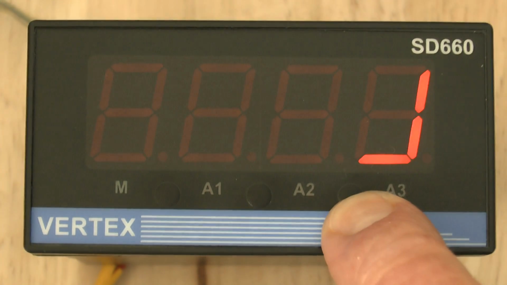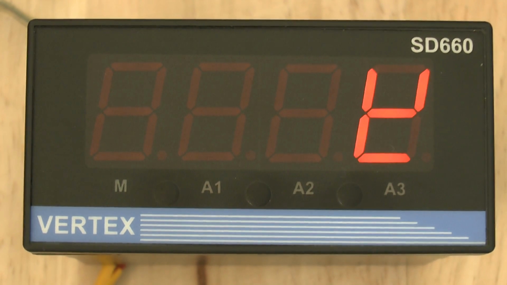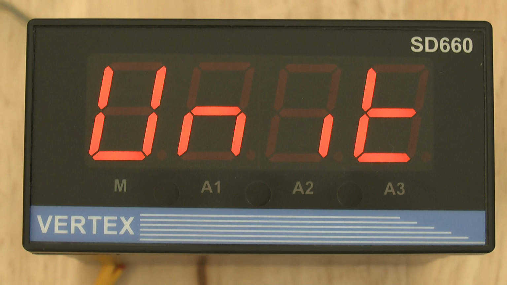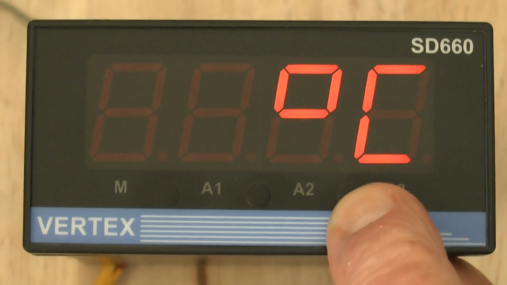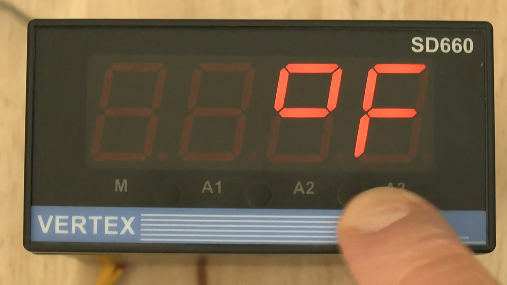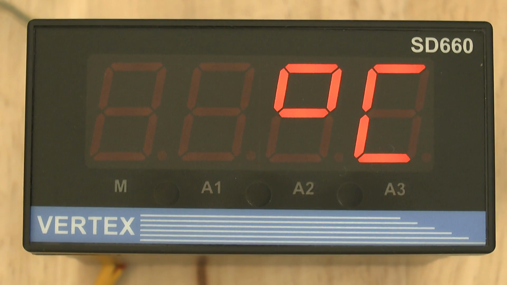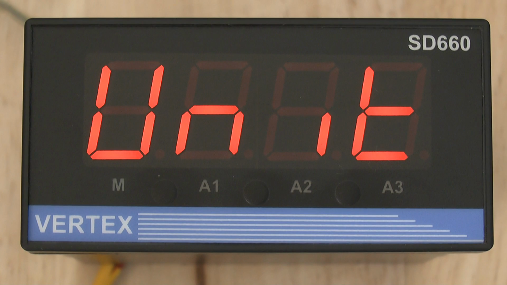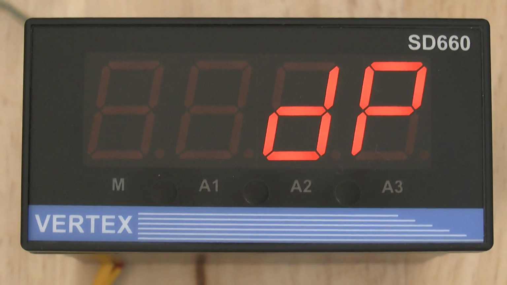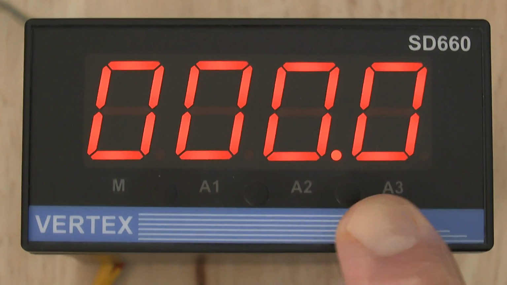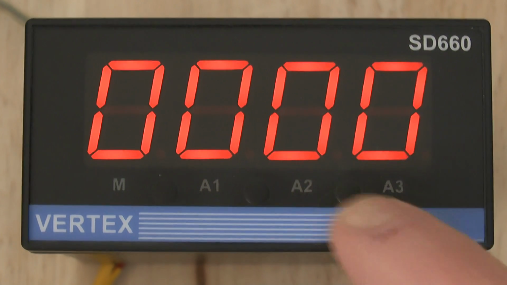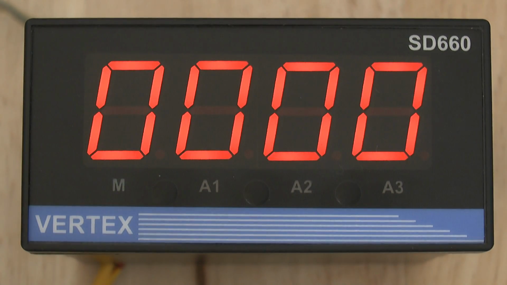If I were to change it up or down, it could be J or any of the other thermocouples that are available. The next parameter after this is the unit parameter, and this can be either degrees C or degrees Fahrenheit, but the default setting is degrees C. The next parameter after the unit parameter is the DP or decimal point parameter, and this is where you would choose to have a decimal point or not, as the case may be.